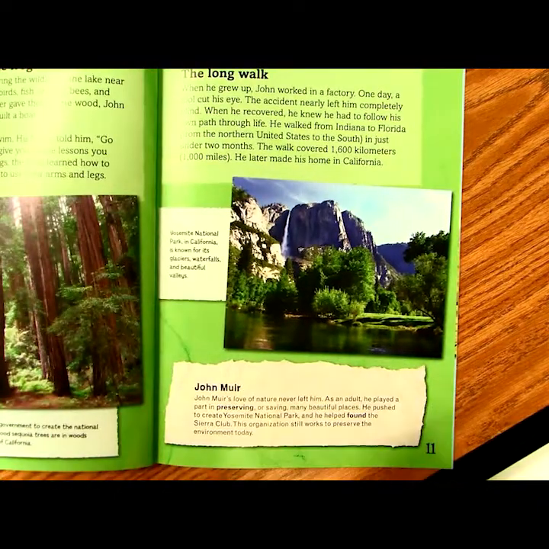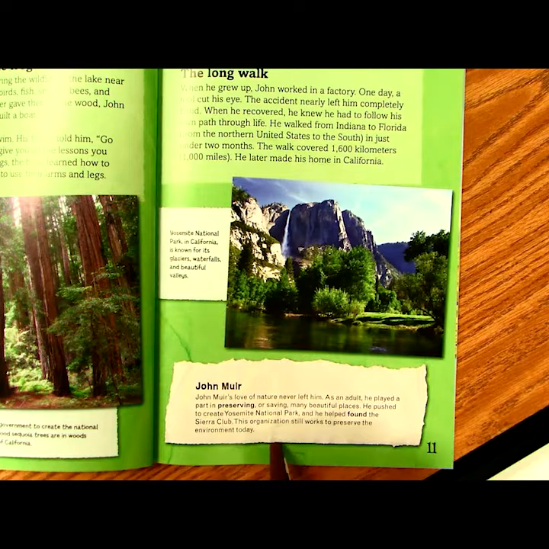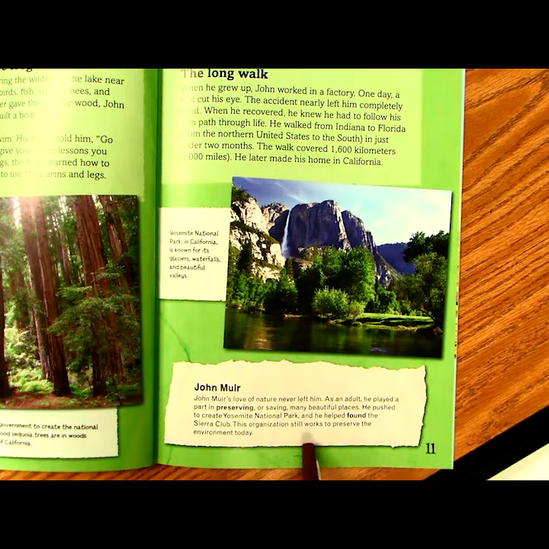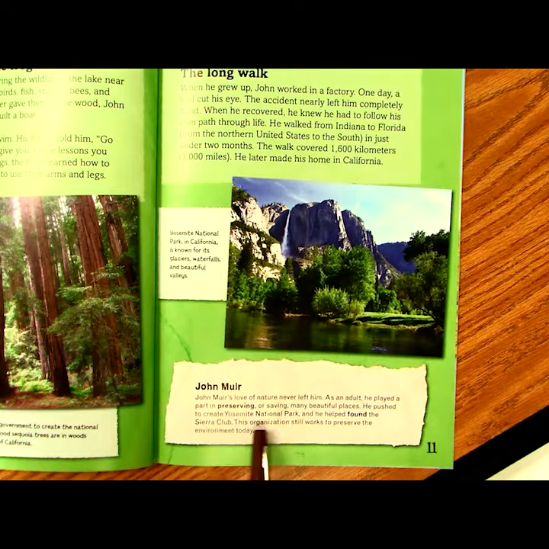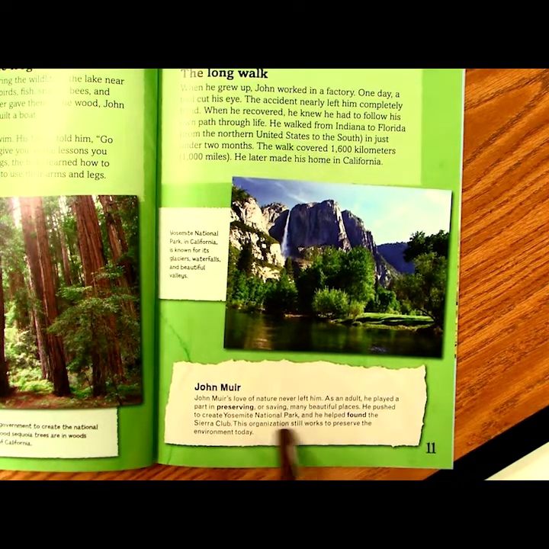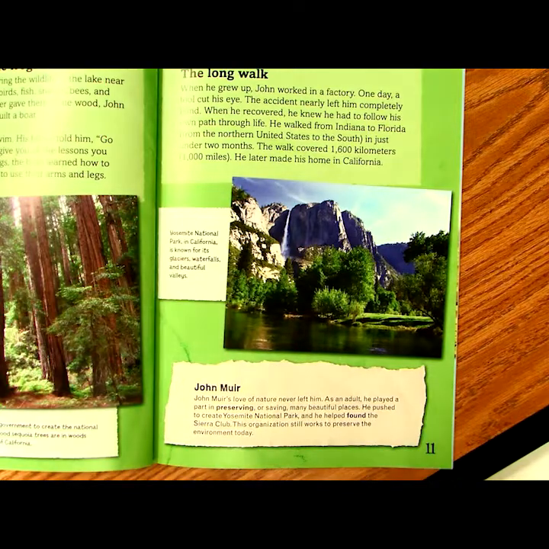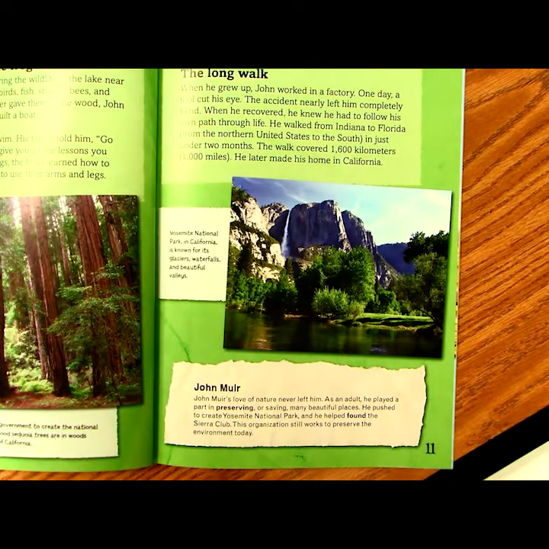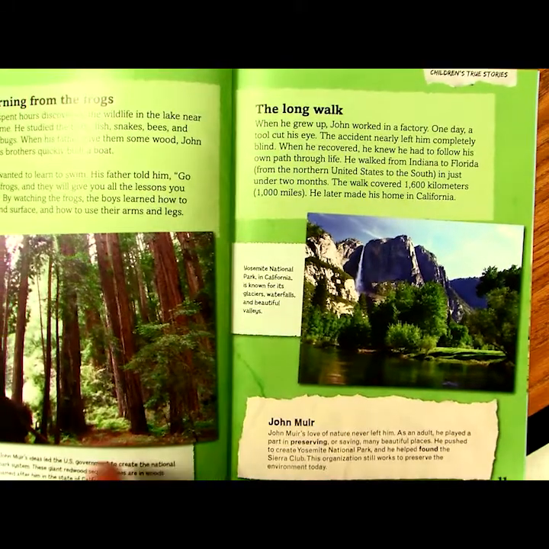And there's this little blurb or text box or caption, I guess if you want to call it, down here at the bottom, where it's giving you more information about John Muir and his love of nature, right? And how he went on to take part in preserving or saving many of these beautiful places, such as Yosemite National Park. So I've got a lot of photographs here, and I've got a lot of captions, so I don't think I would include one of those.